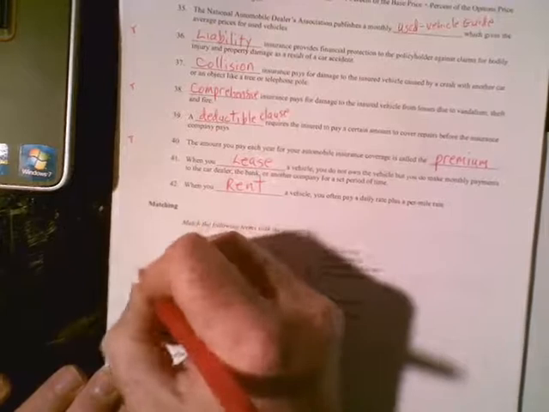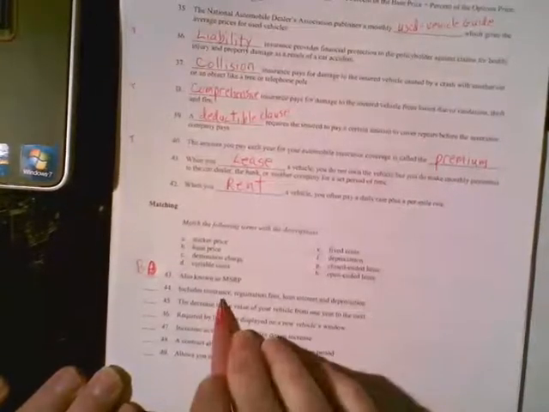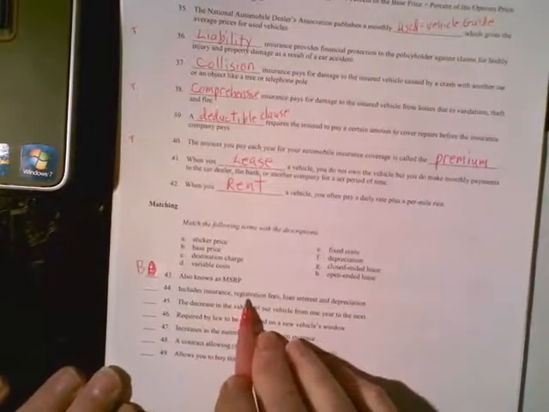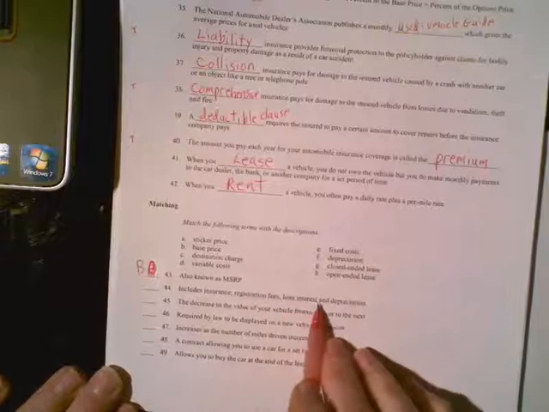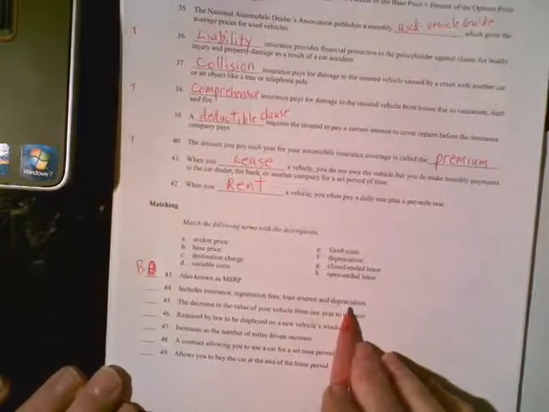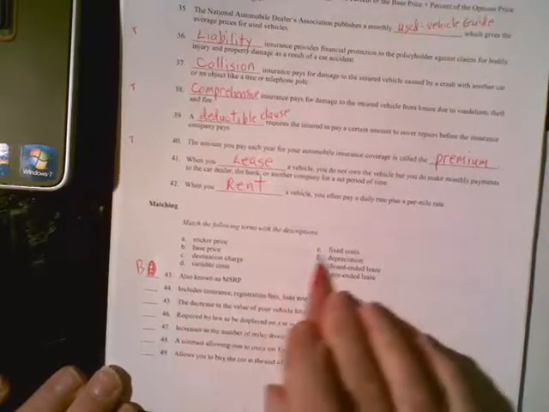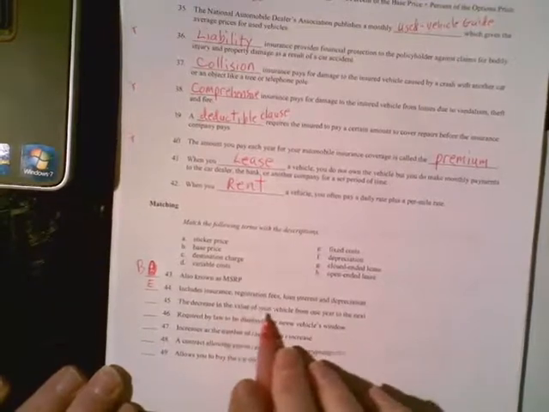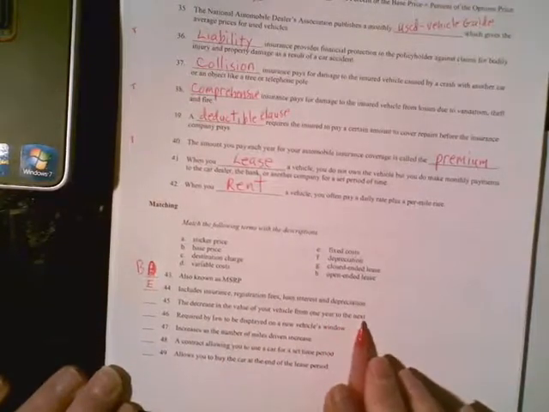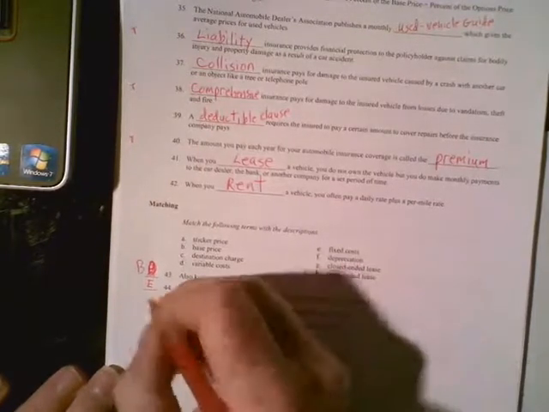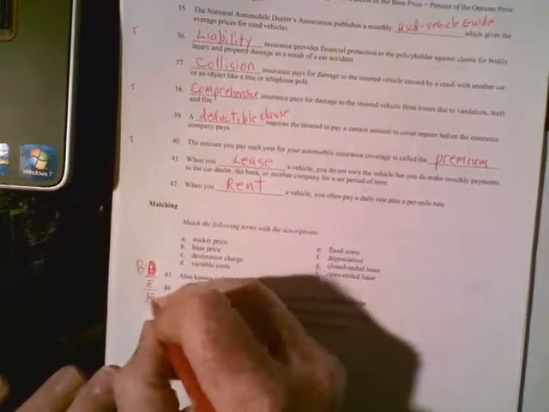That's B. Includes insurance, registration fees, loan, interest, and depreciation. That's fixed cost. The decrease in the value of your vehicle from 1 year to the next. That's F, that's depreciation.